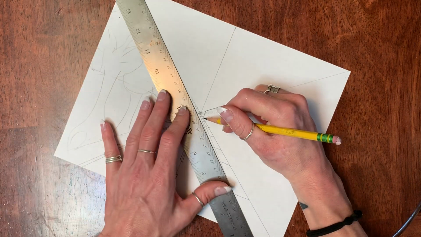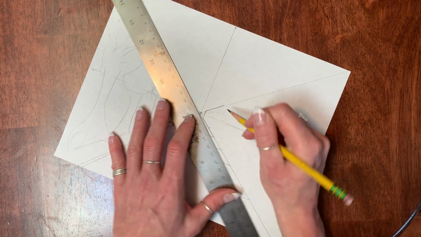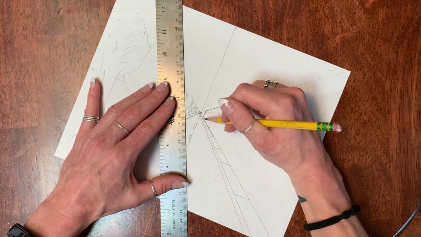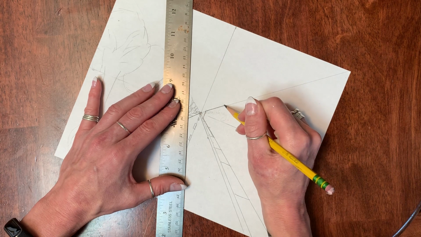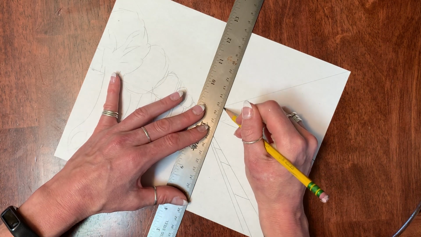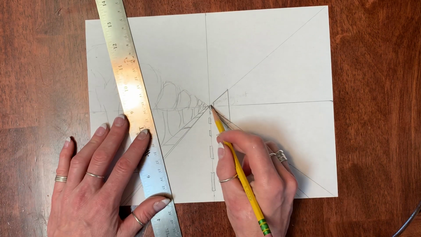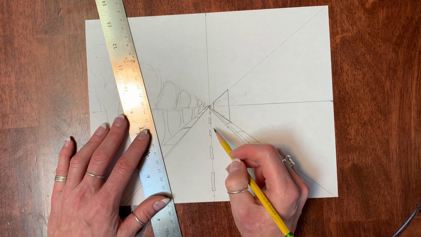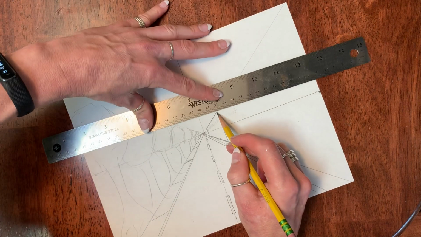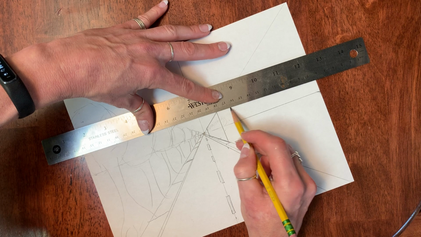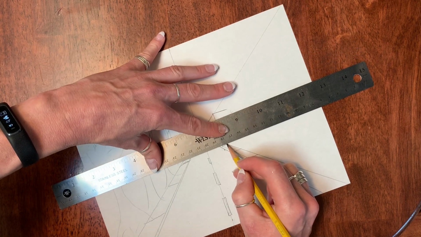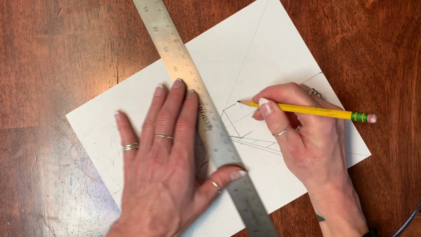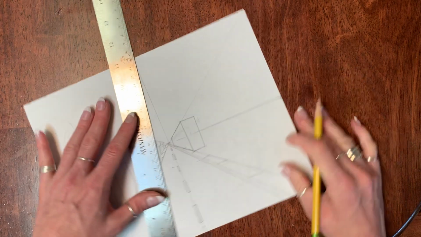The bottom of the building will be another vertical line. Well, not the bottom. The bottom lines up with the sidewalk, but the edge of the building will line up vertically parallel to that first line. This is going to be a thin building, so 2 horizontal lines here and down.